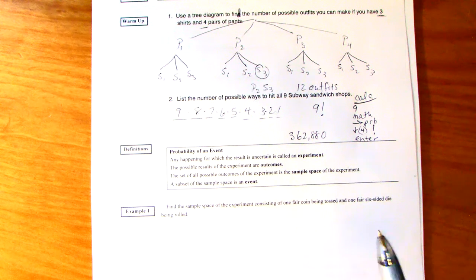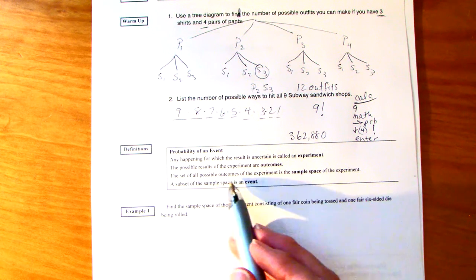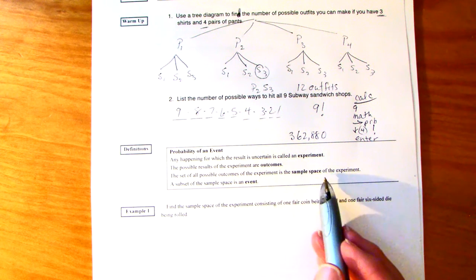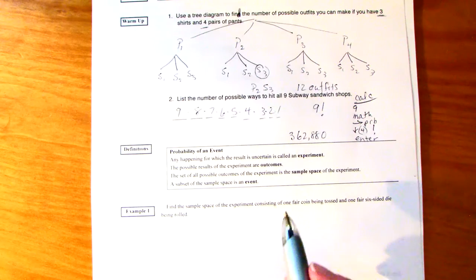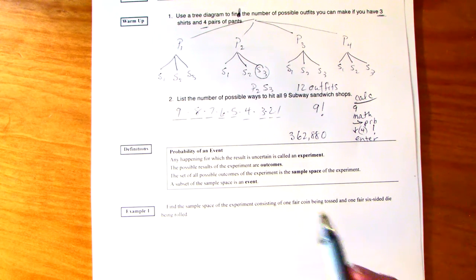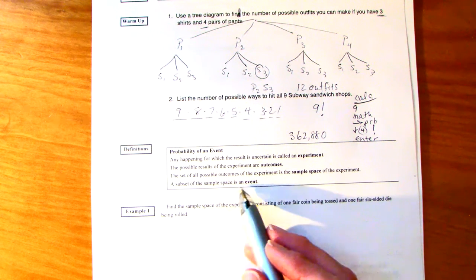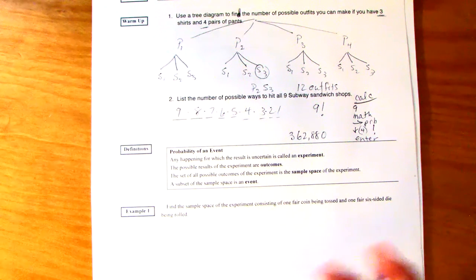For instance, if you flip a coin, that's an experiment. The outcomes are heads or tails. The set of all possible outcomes of an experiment is the sample space. For instance, the sample space of rolling a die would be 1, 2, 3, 4, 5, 6. A subset of the sample space is called an event. So you roll a die, you roll a 2, so that's just a subset.